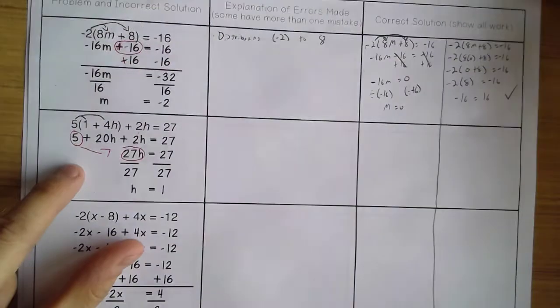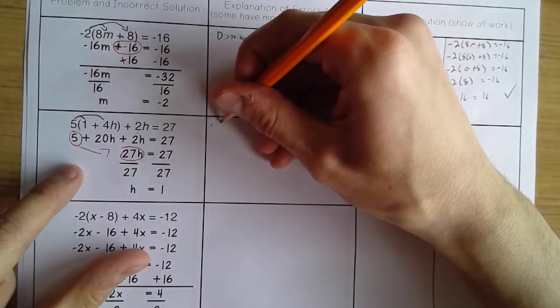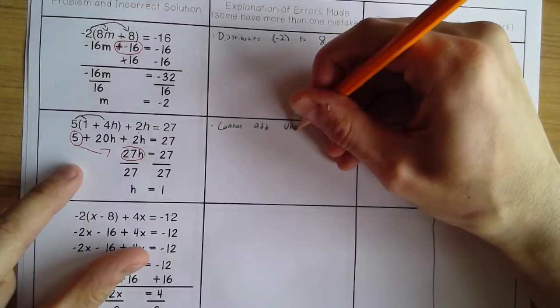So now that we've identified that, let's just quickly give that a description. Let's say cannot add unlike terms.